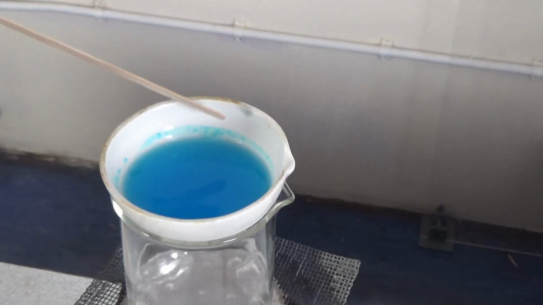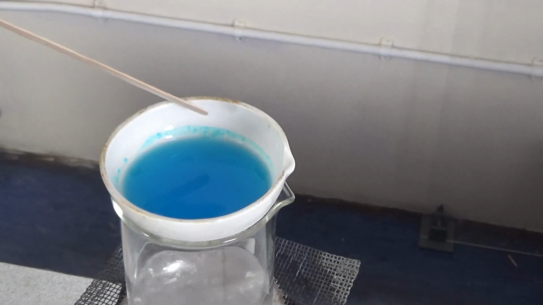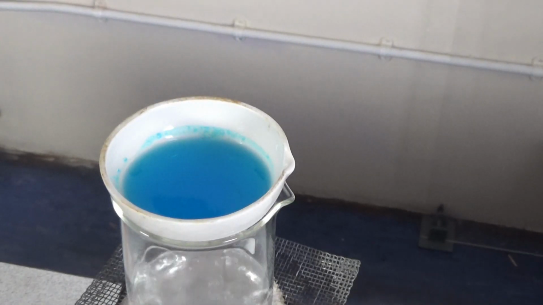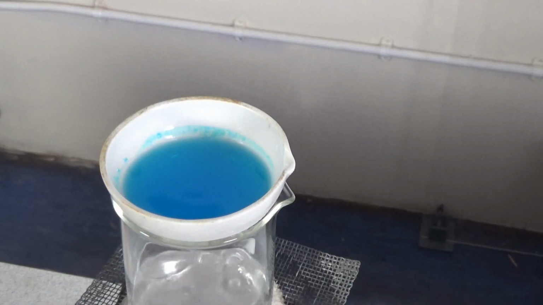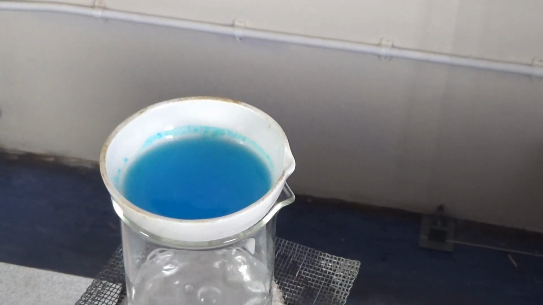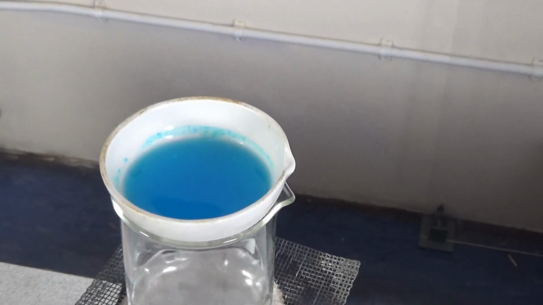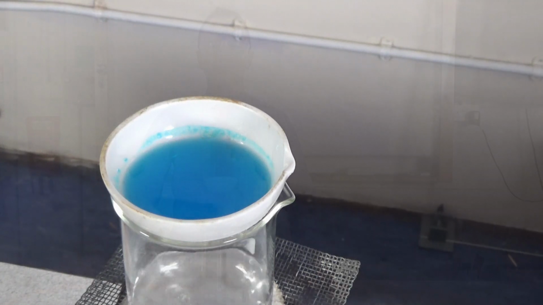Now that we can start to see crystals appearing around the edge of the solution, we turn off the Bunsen burner and allow the solution to cool. It's important we allow the solution to cool because as it cools, the copper sulfate will become less soluble. As it becomes less soluble, more of it will crystallize out in the bottom of the dish.